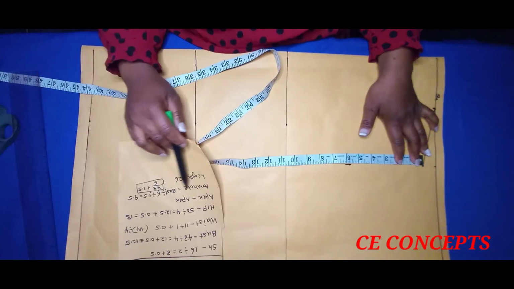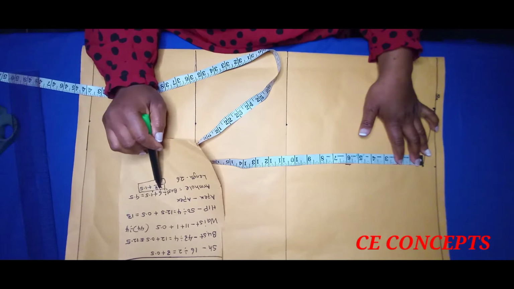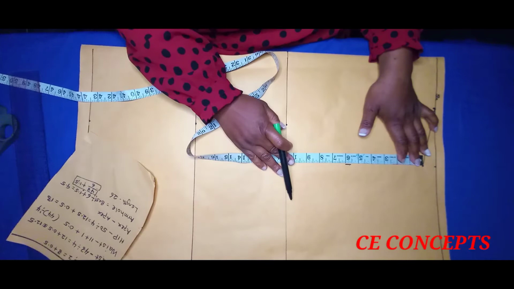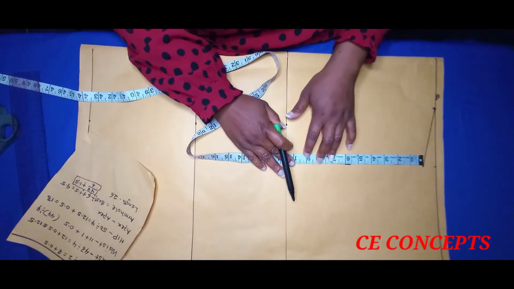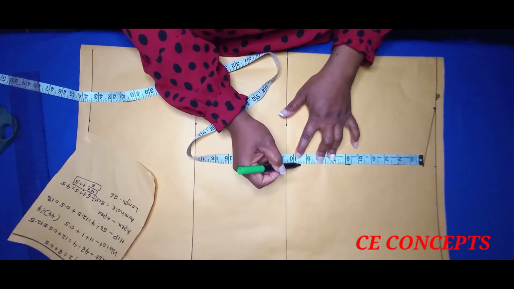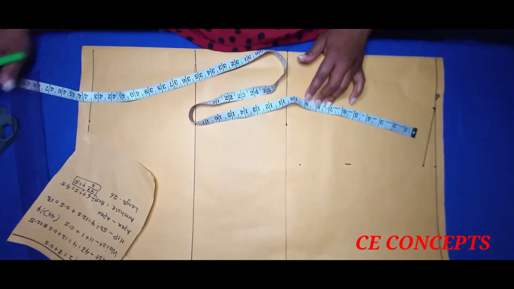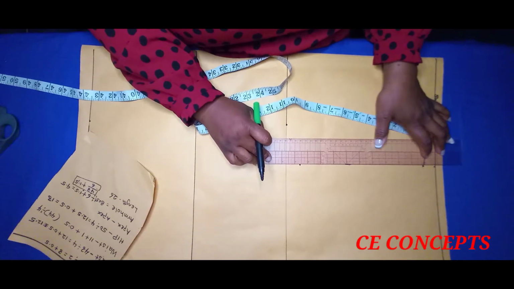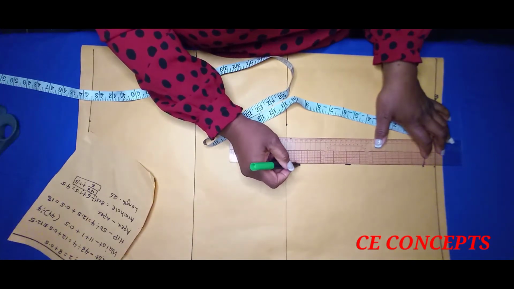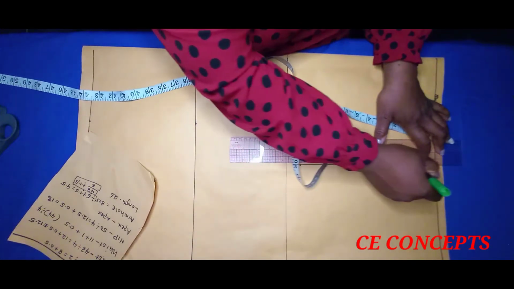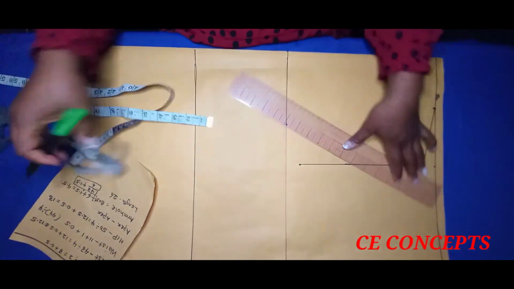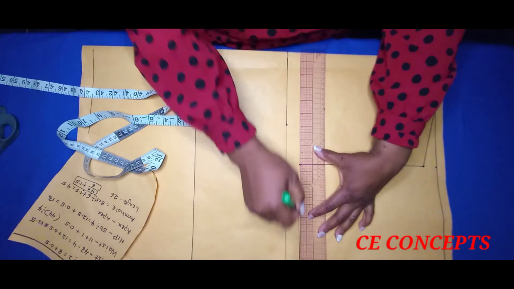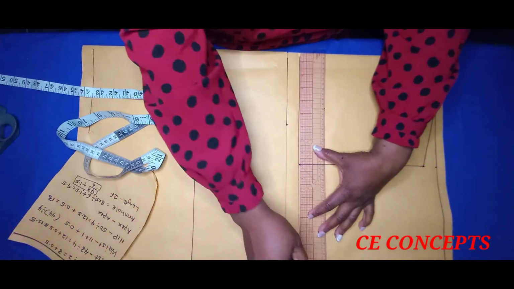For instance, mine is 48, and I divided by 6 plus 1.5. That gives me 9.5. So I will place 9.5 on this particular point. Then I will connect it to the shoulder slope. Then I will run the line. This will now be my chest line or upper chest.